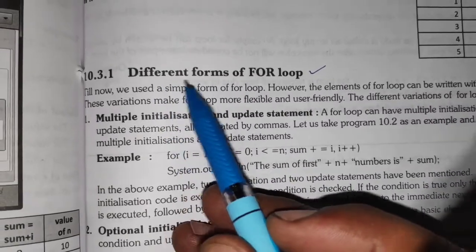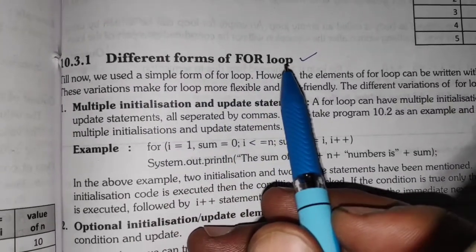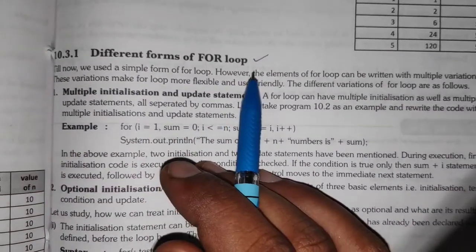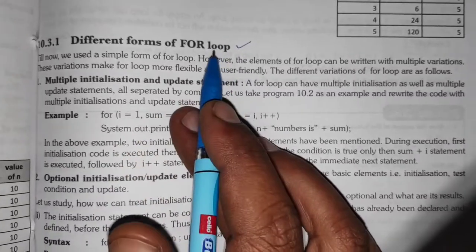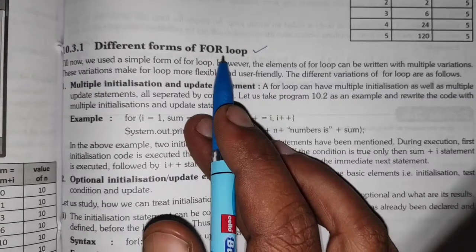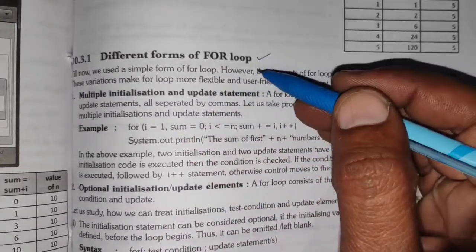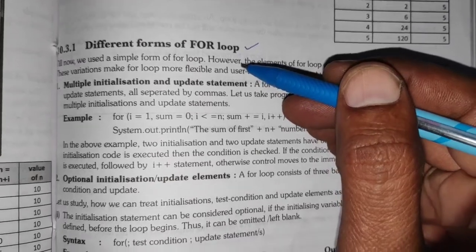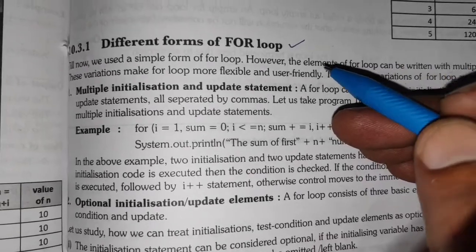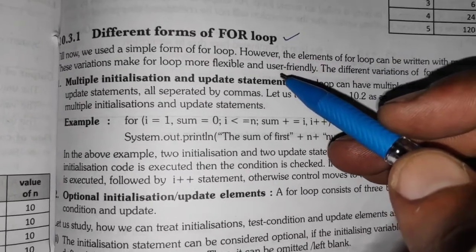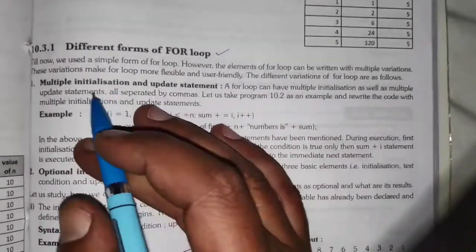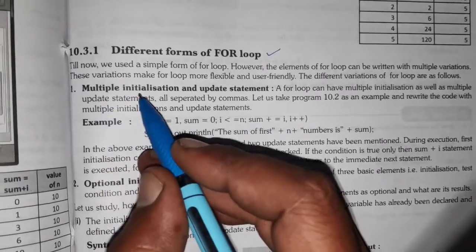In the previous video I told you the basic things regarding the for loop, in which I told you the syntax of for loop and an example of for loop. The for loop is used to repeat a statement or statements a number of times. It is a type of looping construct in Java.